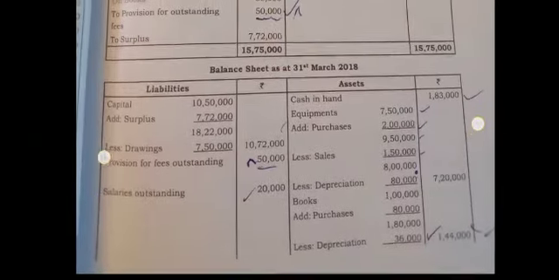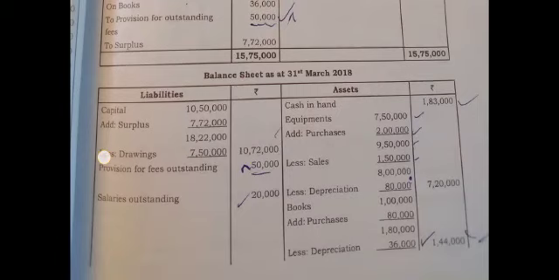Then move on to the balance sheet. Under this balance sheet, again we are showing cash in hand. On the left hand side, capital, it is calculated, that is 10,50,000. Add the surplus 7,72,000. If it is drawing, we deduct. Yes, here in this problem we have the drawing 7,50,000 and the outer column 10,72,000. As usual, provision for fees outstanding should be shown on both sides. Salary outstanding is 20,000. So this is the expenditure, and should not be shown on the right hand side.